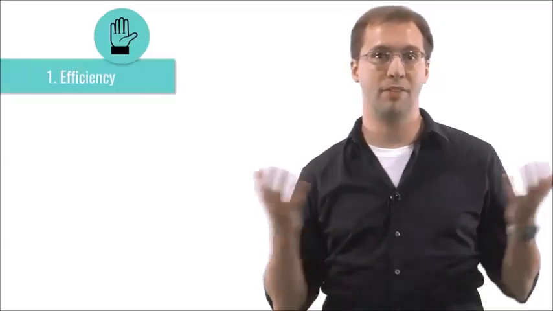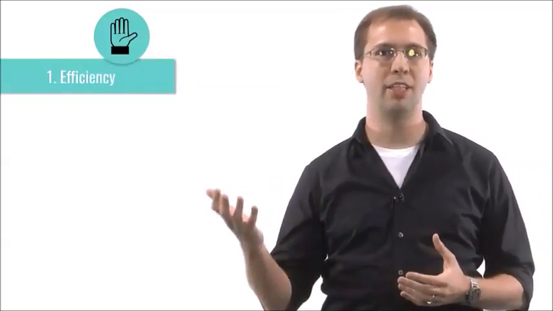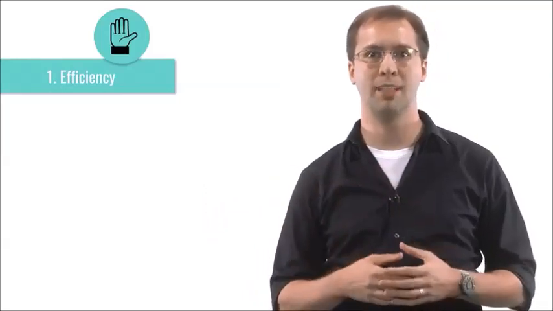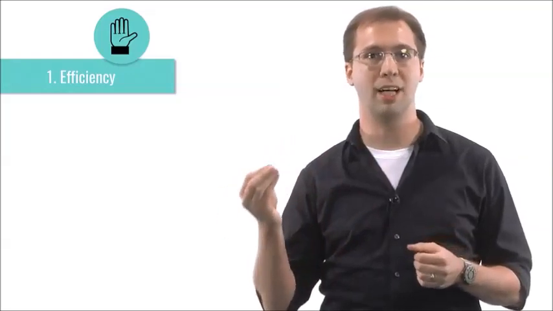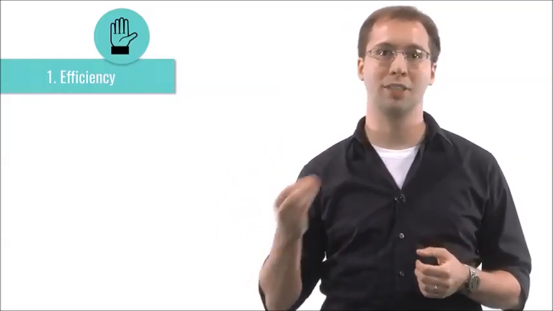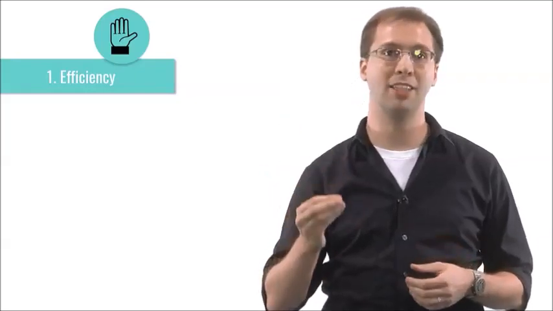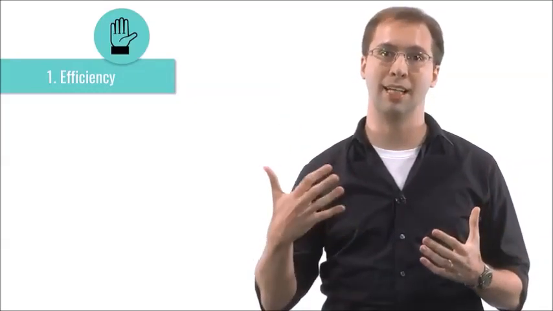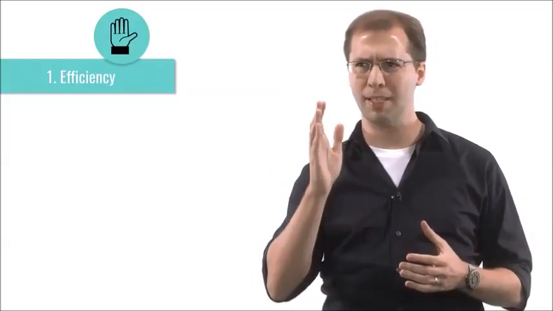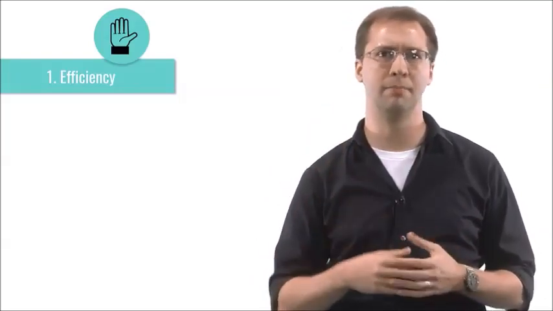Number 1, efficiency. How long does it take users to accomplish certain tasks? That's one of the classic metrics for evaluating interfaces. Can one interface accomplish a task in fewer actions or in less time than another? You might test this with predictive models, or you might actually time users in completing these tasks. Still though, this paints a pretty narrow picture of usability.